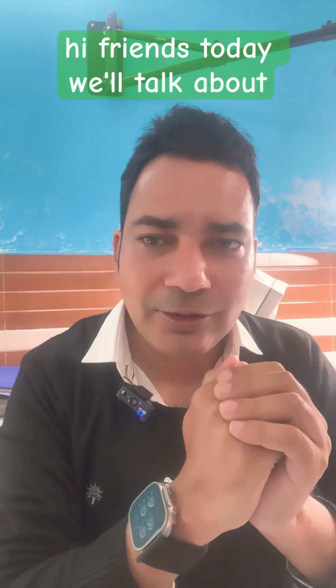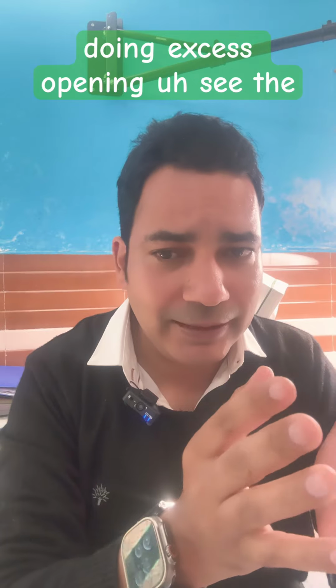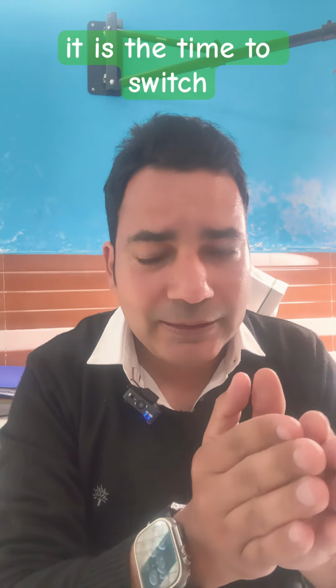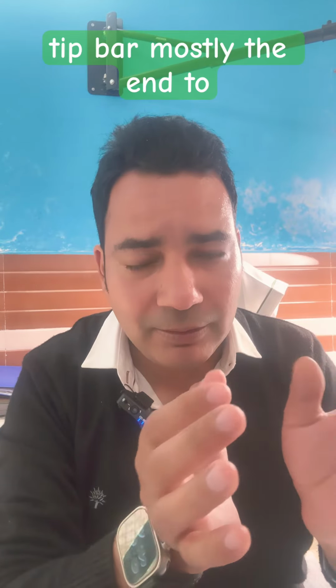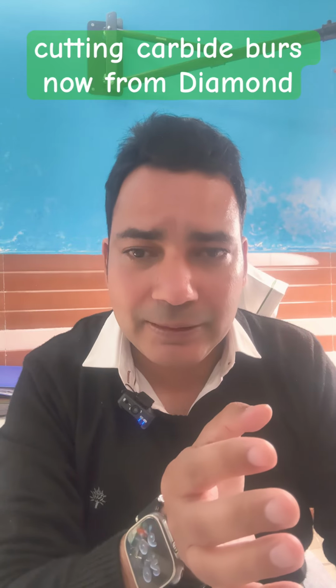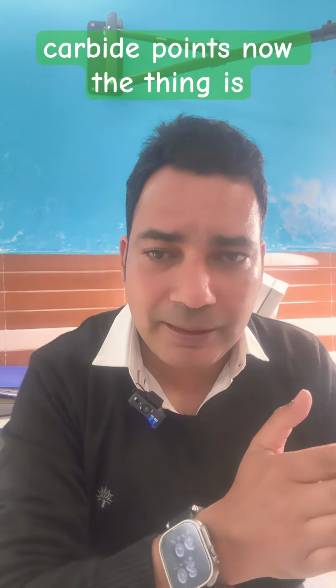Hi friends, today we will talk about how to find out the maximum number of canals while we are doing access opening. The thing you have to keep in mind is that once you have got the bur drop, it is time to switch to the safe end cutting tip bur. Mostly the Endo Z bur can be used, or you can use slow cutting carbide burs. From diamond points you can switch to carbide points.